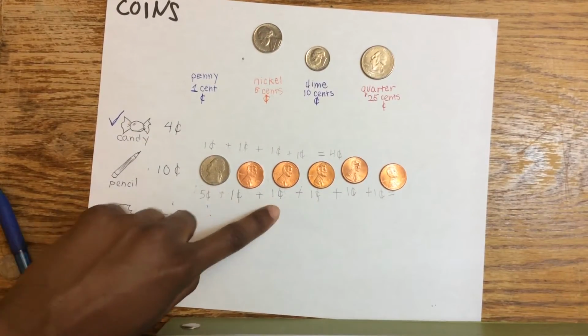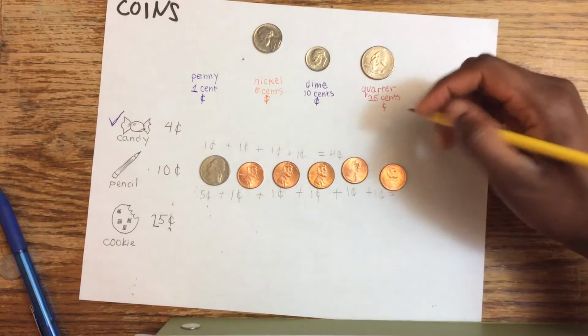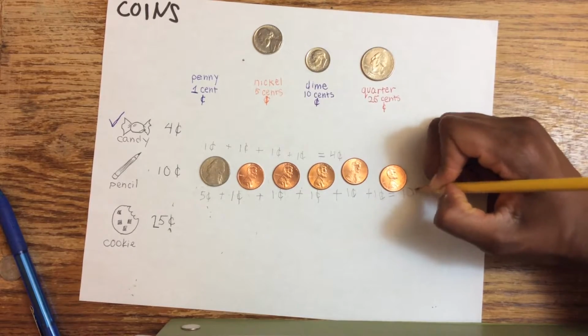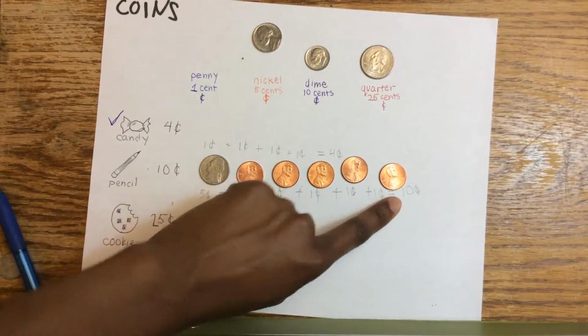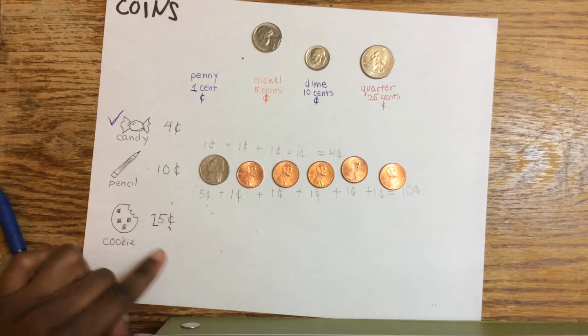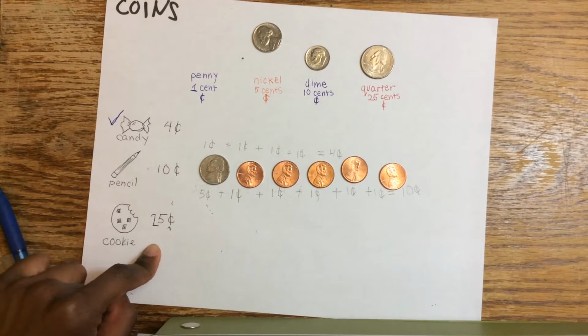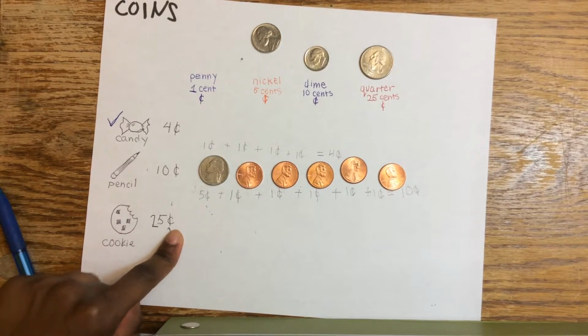5 plus 1 plus 1 plus 1 plus 1 plus 1 equals 10. 10 cents. 10 cents is what we need to buy a pencil. So now let's try to buy the cookie. Do you see how we can buy the cookie with 25 cents? I see how we can buy the cookie for 25 cents.